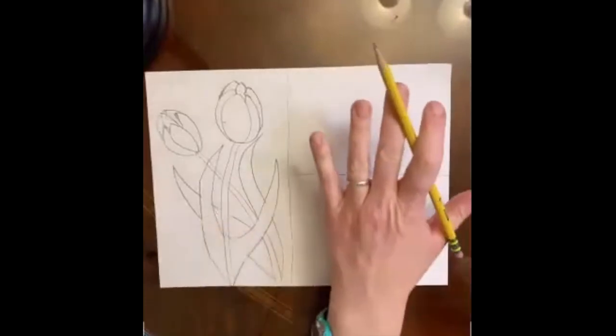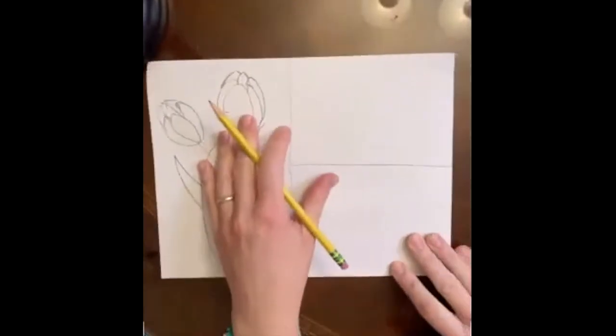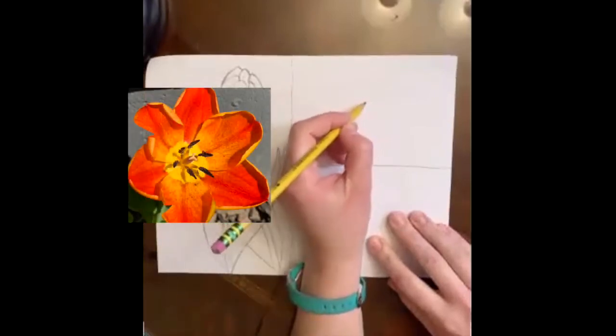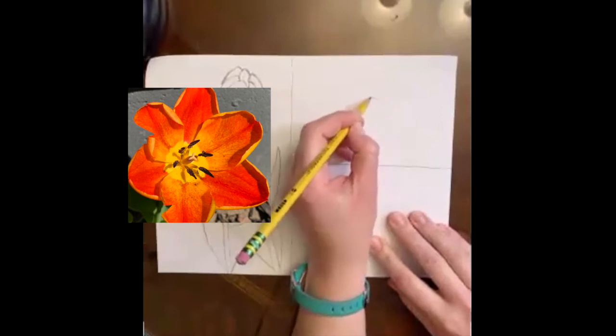Now we're going to go to our zoom in, our Georgia O'Keeffe style massive zoom in. I'm going to create kind of a center to this tulip. I mean, it's roughly kind of a jagged circle.